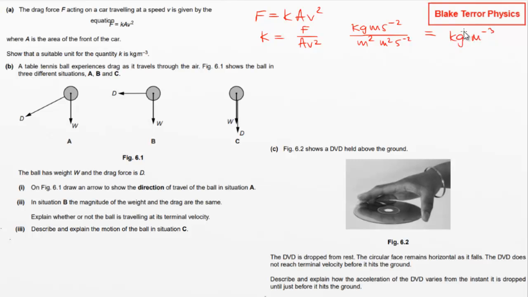A table tennis ball experiences drag as it travels through the air. Here we go. Figure 6.1 shows the ball in 3 situations, A, B, and C. The ball has weight W, drag force is D. On figure 6.1, draw an arrow to show the direction of travel of the ball in situation A. Right, well, drag is always directly opposed to the motion. So we're going to want to have the direction of motion directly opposite the drag.